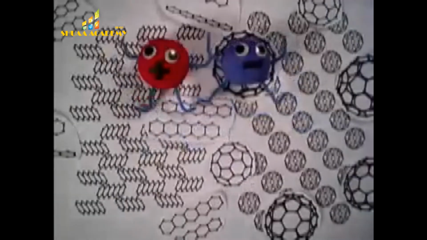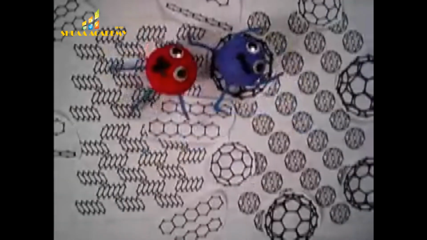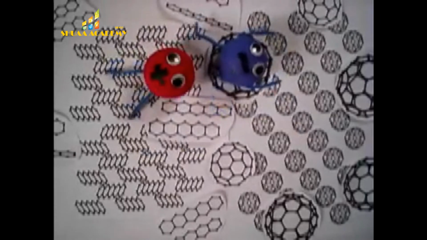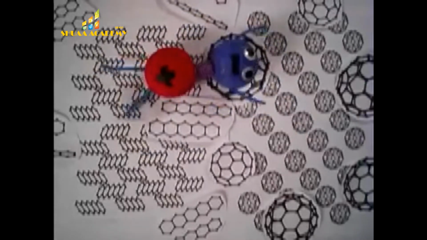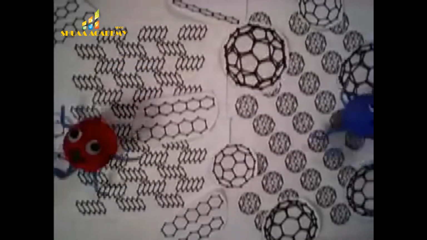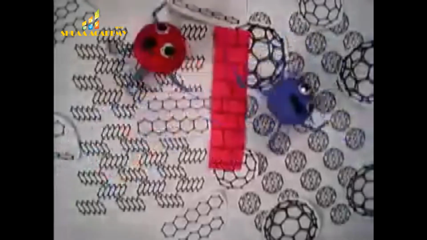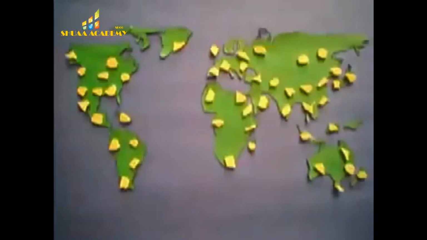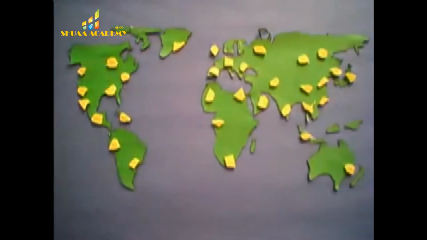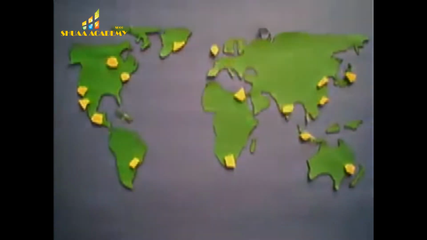Another way solar panels can lose electricity is when a positive and negative charge find each other and cancel each other out. Researchers are working on a way to prevent this from happening. Through these types of breakthroughs in solar panel technology, we can dramatically decrease our dependence on fossil fuels to keep the environment clean and ensure energy resources for a brighter tomorrow.